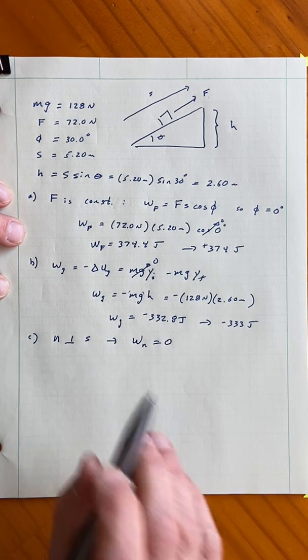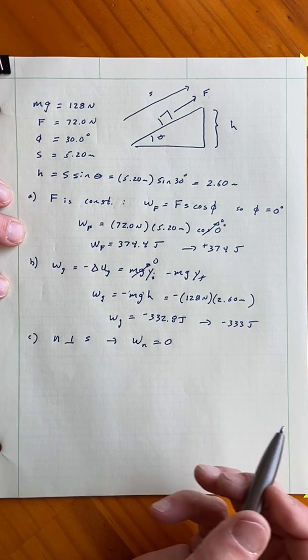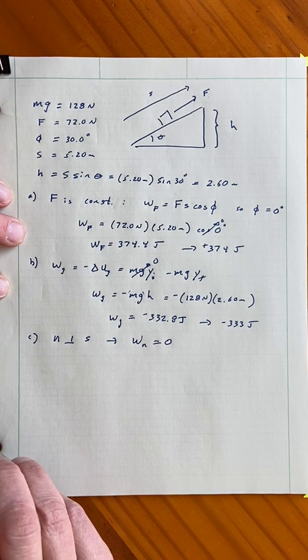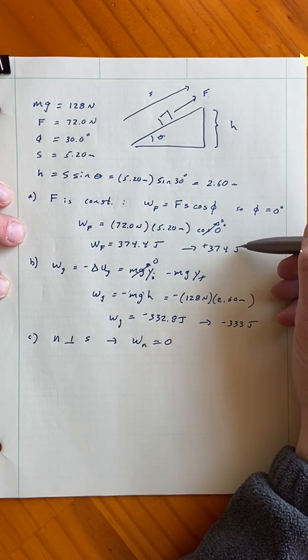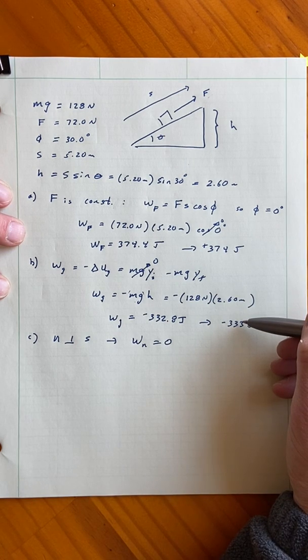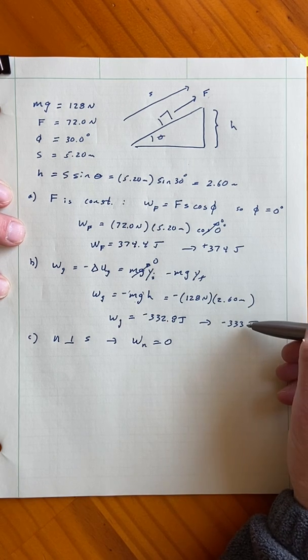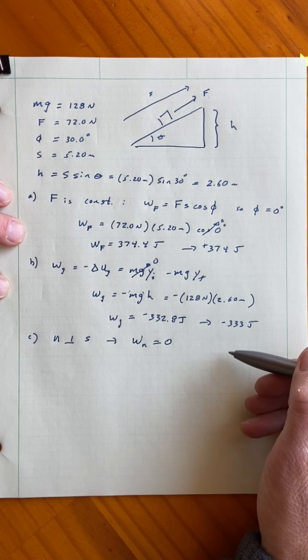So there we go. We have three things that interacted with the block. The problem doesn't mention anything about friction, so we can assume the plane is frictionless. Doesn't really matter, because the questions were the work done on the block by the applied force, we got it. The work done on the block by gravity, we got it. And the work done on the block by the normal force, which happened to be 0.